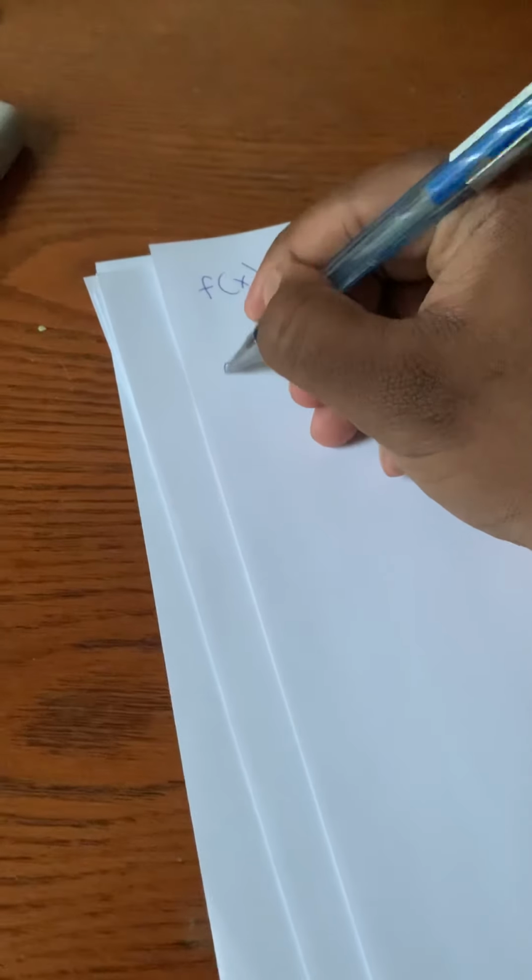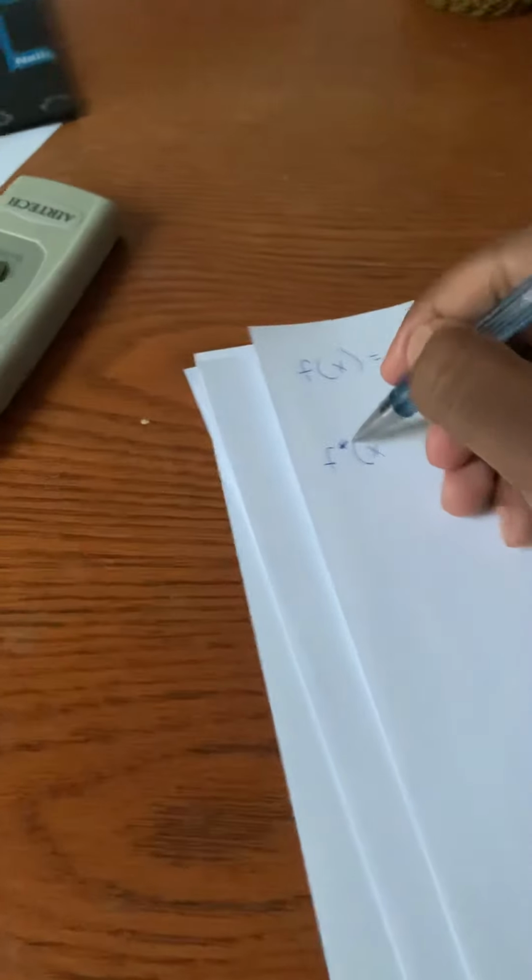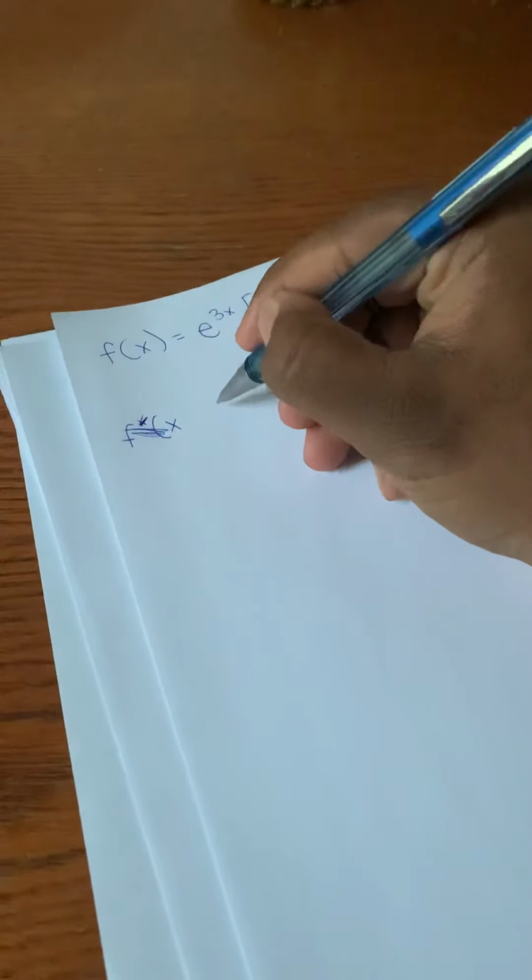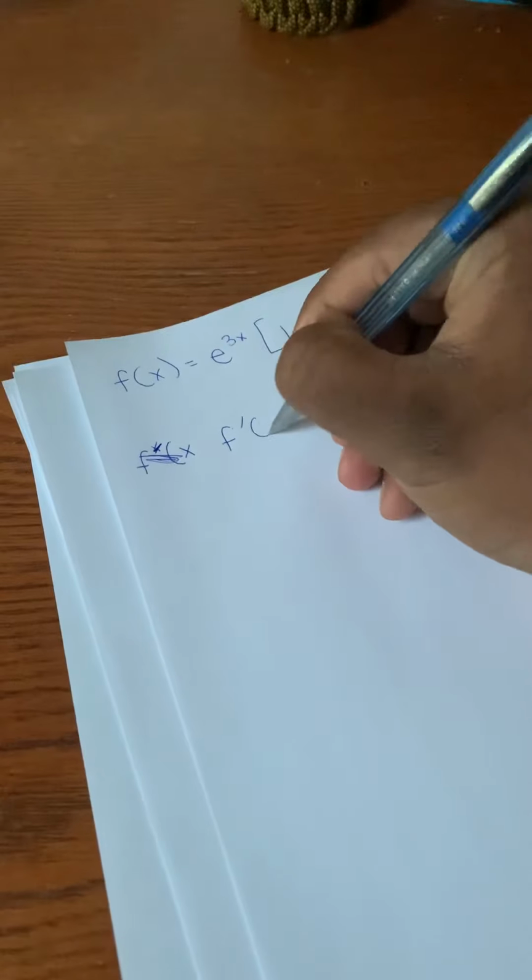And the general formula for the product rule, I messed up. It's supposed to be that way, but I messed it up. Like the apostrophe is supposed to be like that way, okay? Let's just rewrite it. The apostrophe is supposed to be this way.